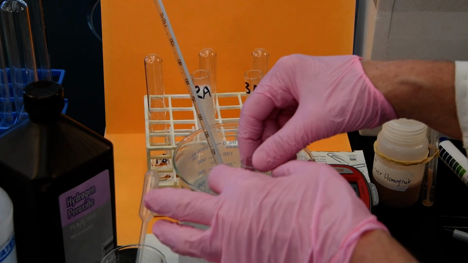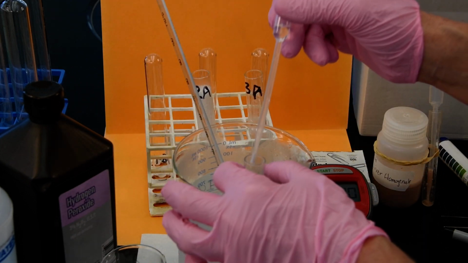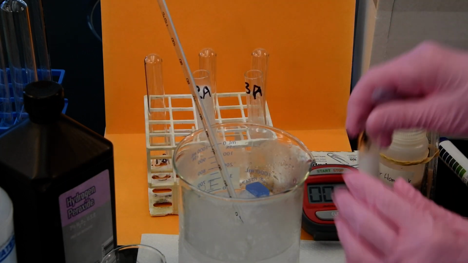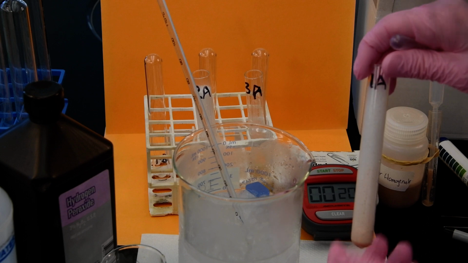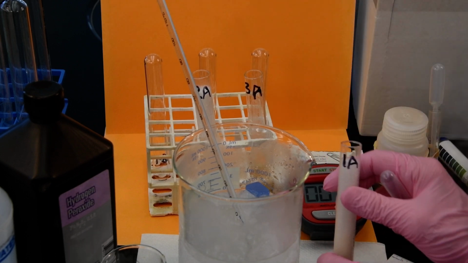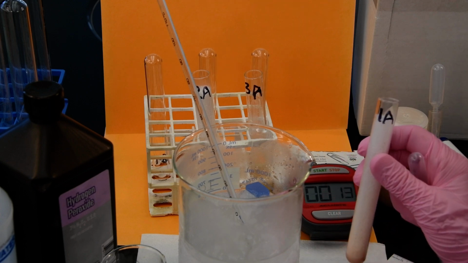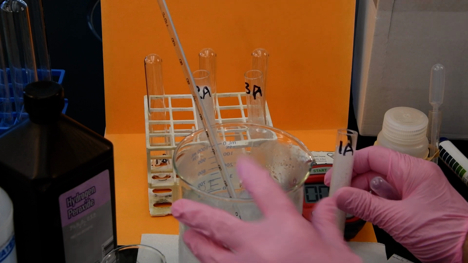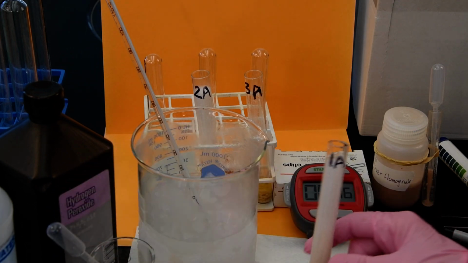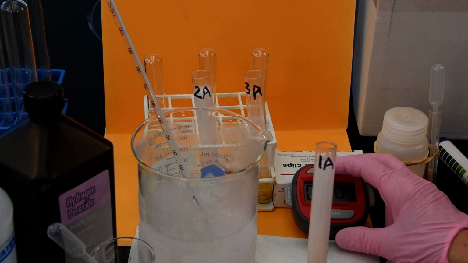So here's, again, 1A. I'm going to add it, pull it out. Now, what happens here, and I forgot to start that, but that's all right, what happens here is it's very hard to get this catalase cold enough to actually show much of a difference between this and the 35 degrees Celsius.